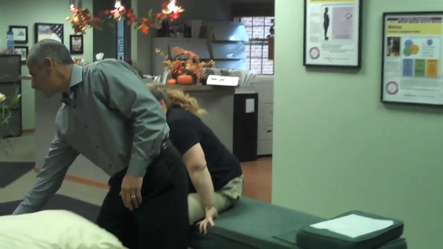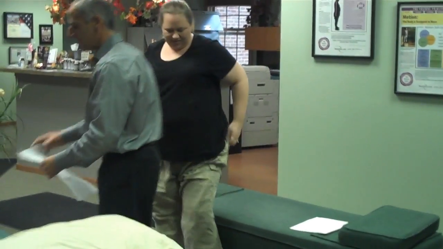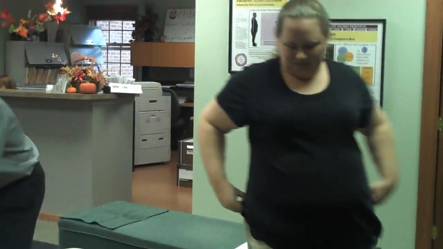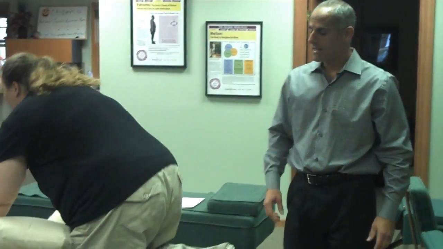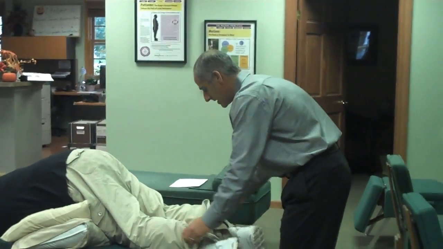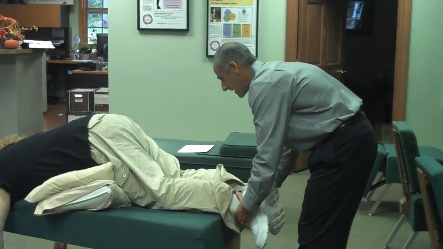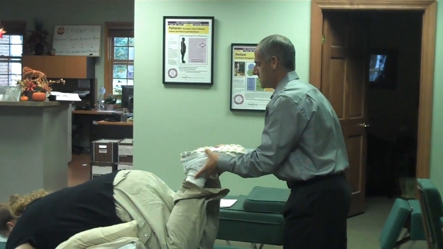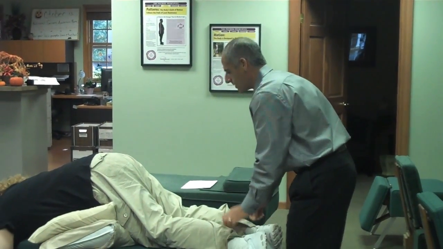Now what we're going to do is we're going to recheck those legs. I might have you lay face down again. And ideally what we want to see is that the restriction goes away. I know I got a good adjustment, but if the restriction doesn't go away, then we would typically adjust again. So relax those legs. Good. And that's feeling nice and equal.